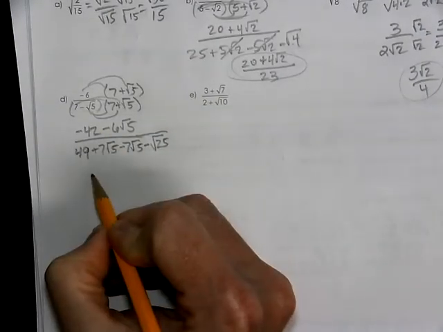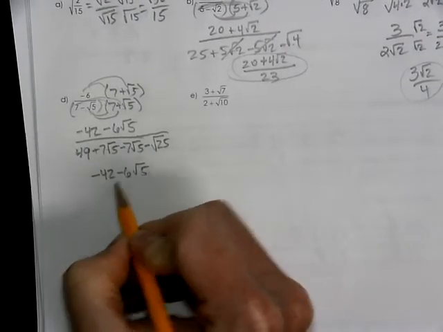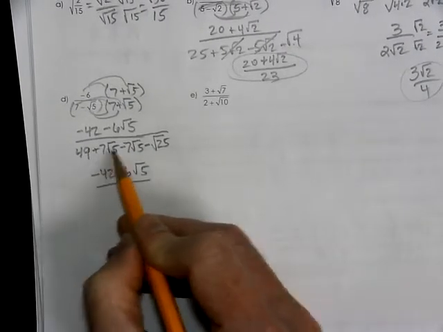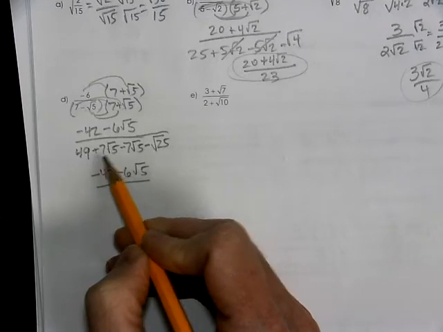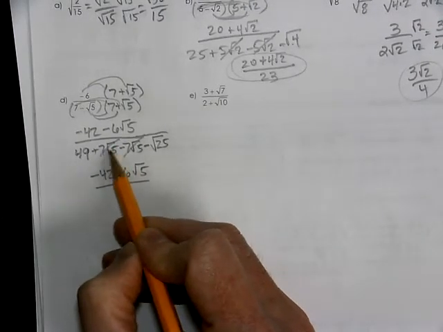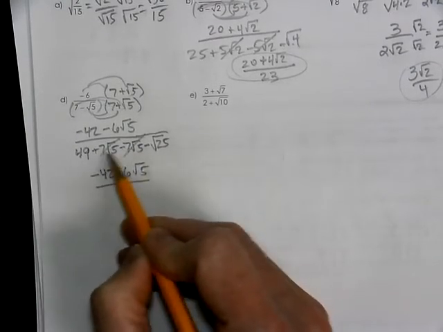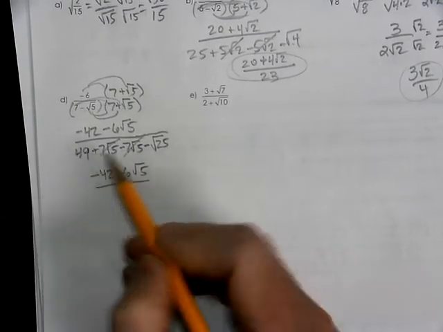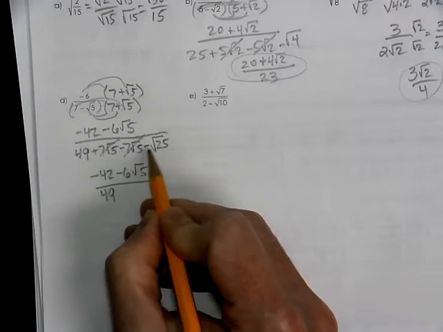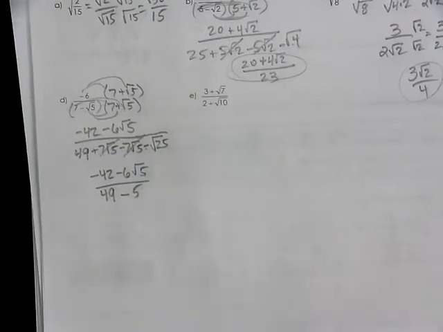Nothing we can do to the top. But the bottom, notice, this is what makes it a conjugate. The middle terms will cross out. We got a positive 7 root 5 and a negative 7 root 5. They cross each other out. We have 49 minus the square root of 25, which is 5.